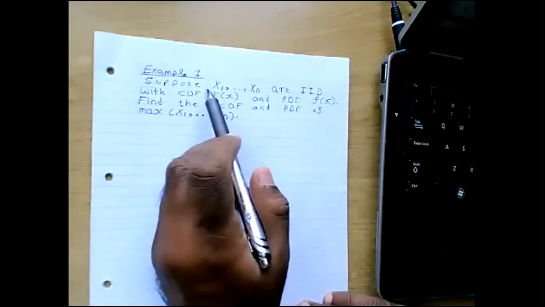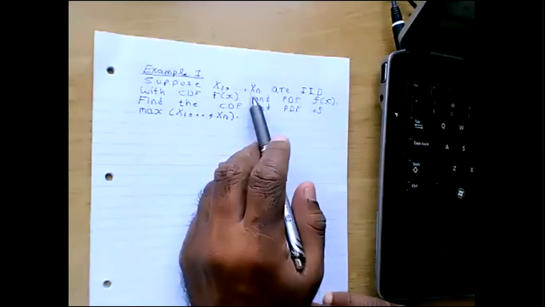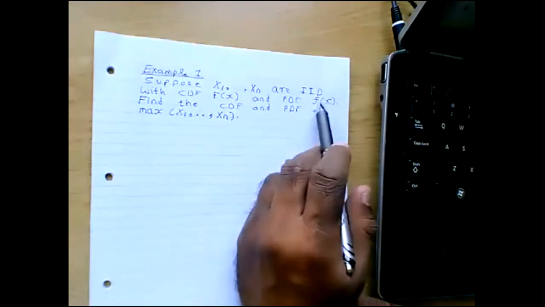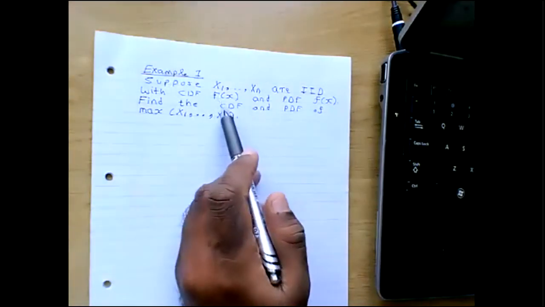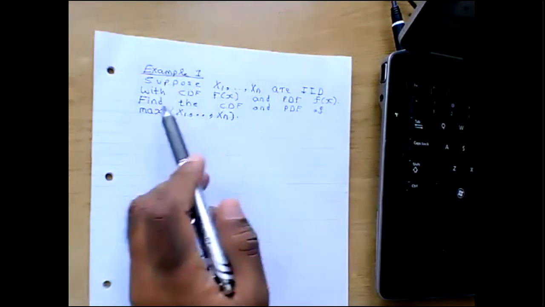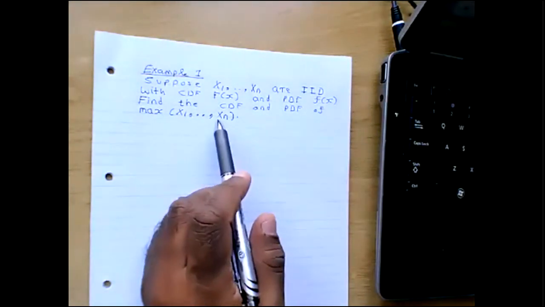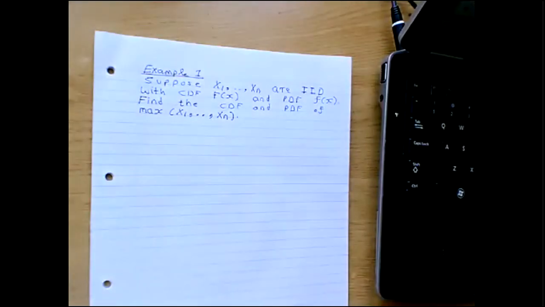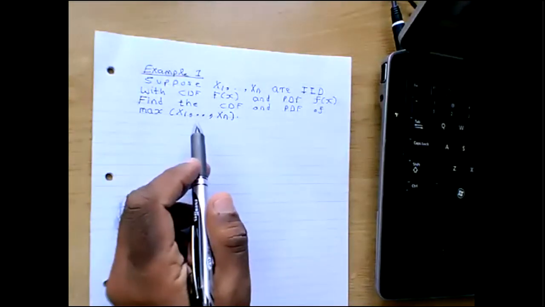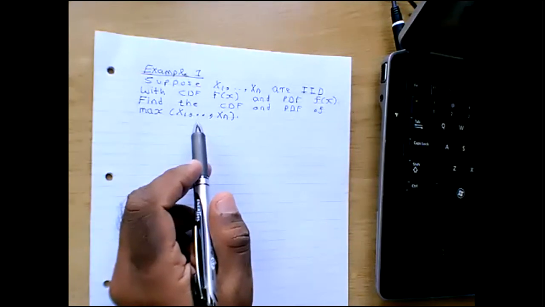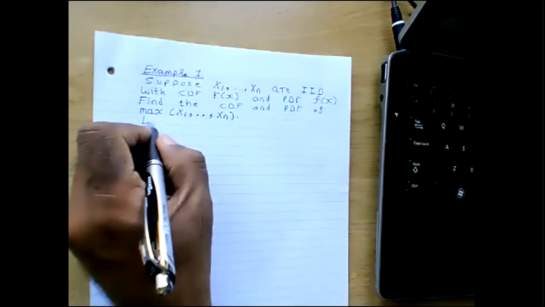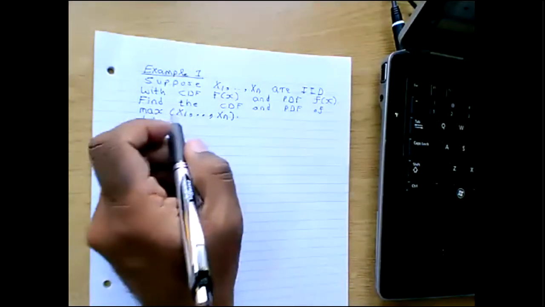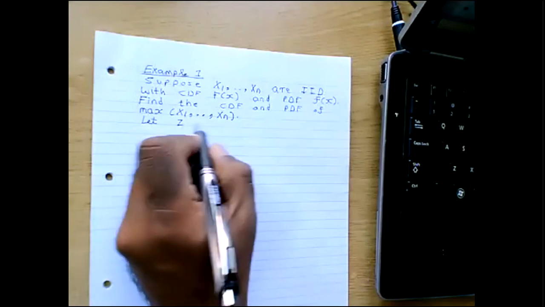So I will do plenty of examples. All right. This example. Suppose x1 to xn are IID. IID, by the way, means independent and identically distributed. Right. With CDF capital F and PDF little f. Find the CDF and PDF of this. This is not an example on point estimation, but it is needed for next week. So that's why I want to do it now. All right. We need this example for next week, week 5.